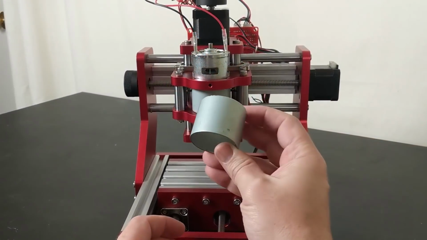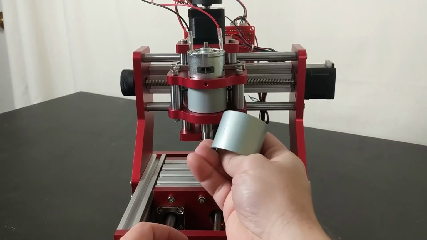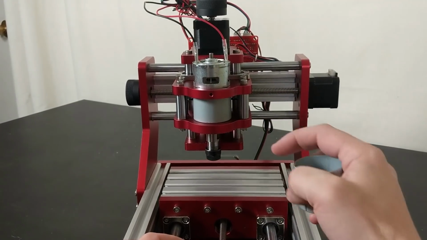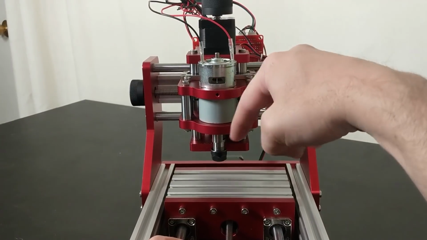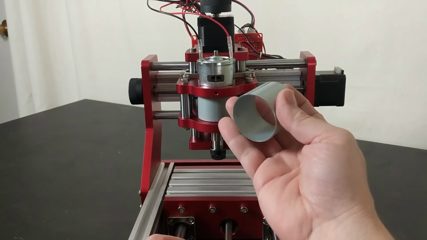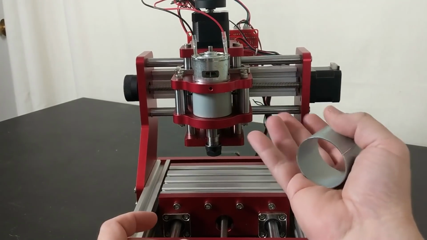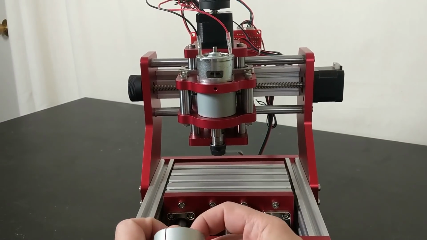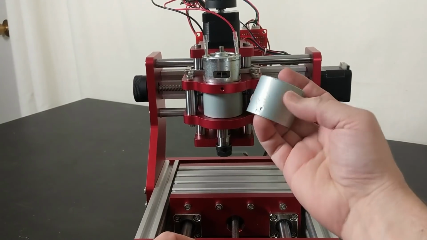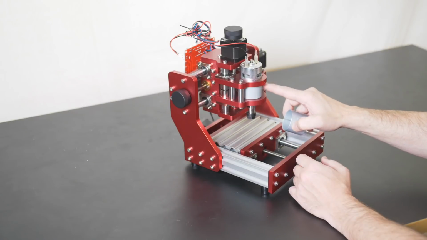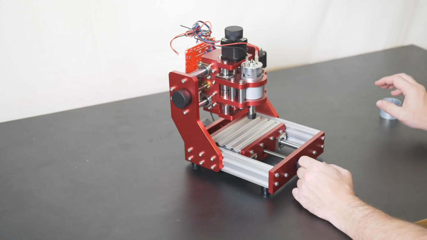They're pretty minor. The first one is this flux ring. Now this goes around the motor here, and it contains the invisible magnetic flux into the motor a little bit better, which increases the efficiency of this motor by about 5%. So it's a small increase, but it's worth it. And as it comes from the factory, that does not fit in between the plates. So you've got to trim that flux ring down so that it will fit in between those two plates.